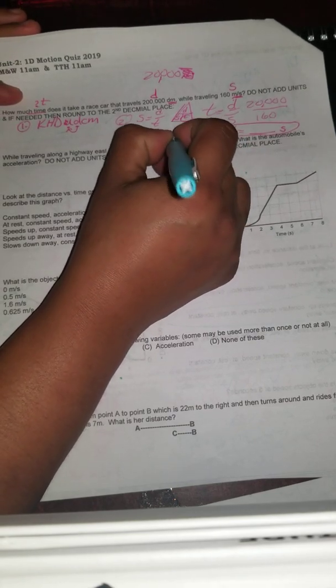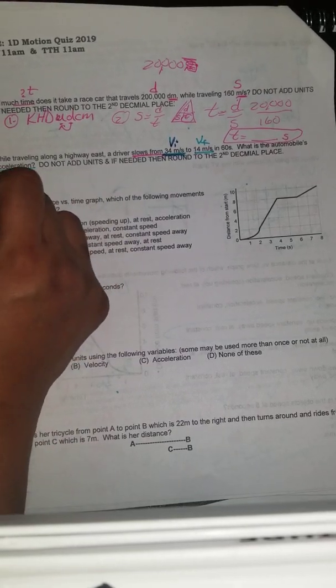So I'm going to come over here, VI, VF. And what is the other thing? Before I move any further, they want to know the automobile's acceleration, A, right?